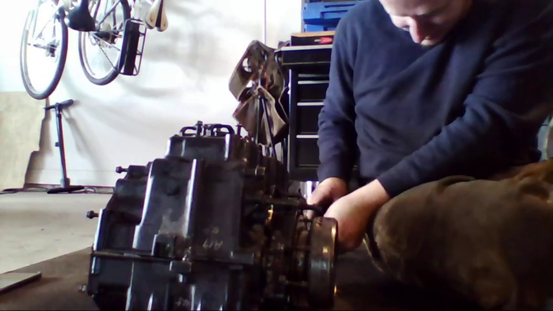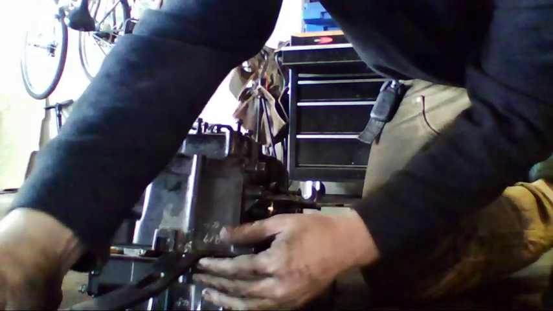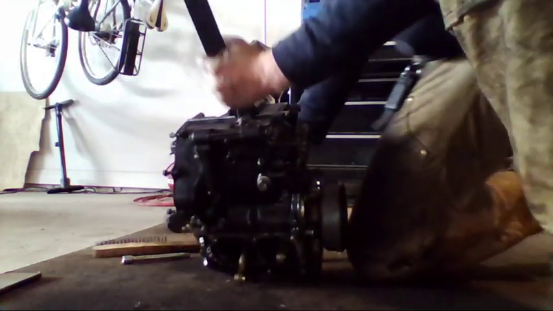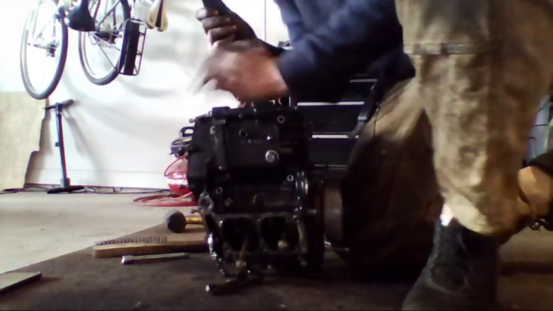Alright, let's try and separate this thing slowly. And I may have a look in here, make sure I haven't got anything else across.